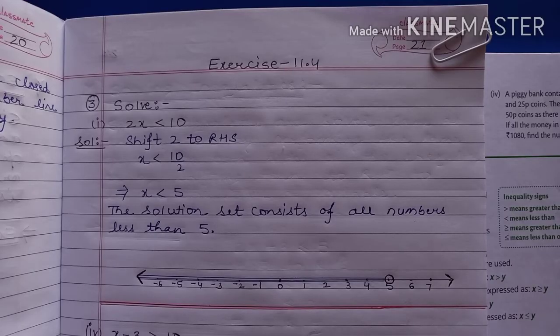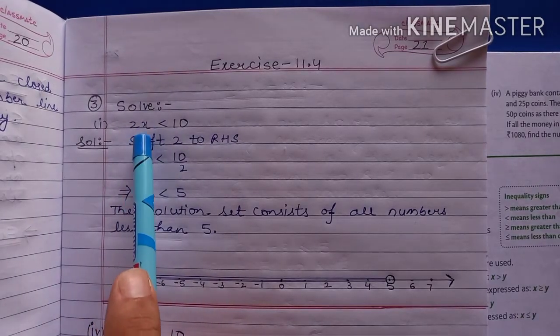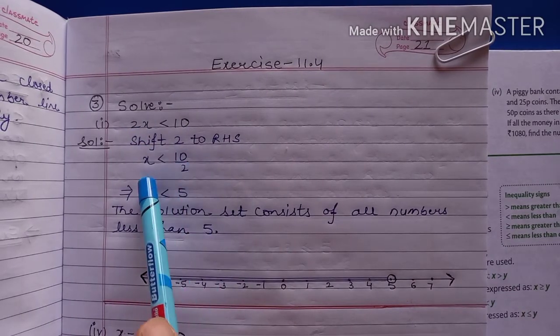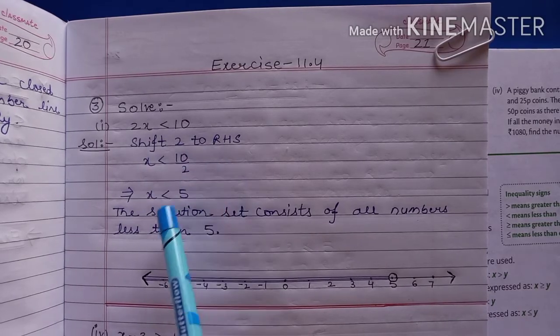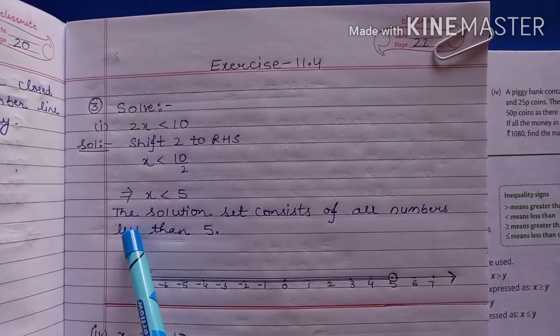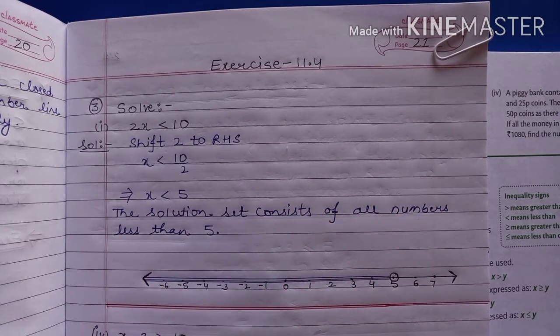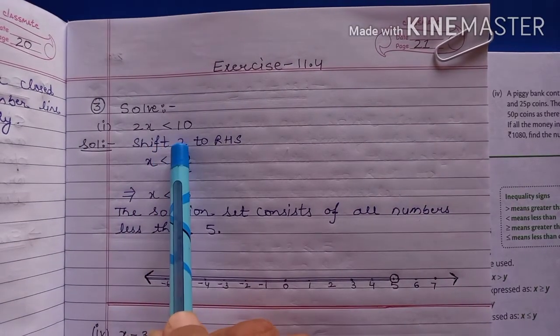Now let us solve a few problems from exercise 11.4. First we solve question number 3, first part, which is: solve the inequality 2x less than 10. So first we shift 2 to the right hand side, so it means x less than 10 by 2. x less than 10 by 2 means x less than 5. Therefore the solution set consists of all numbers less than 5. It means if we substitute any number which is less than 5 into the given inequality, it is satisfied.